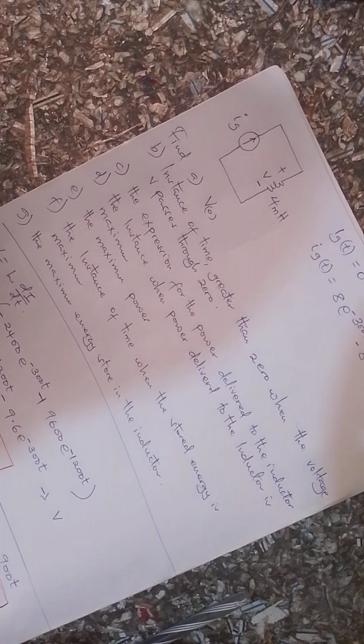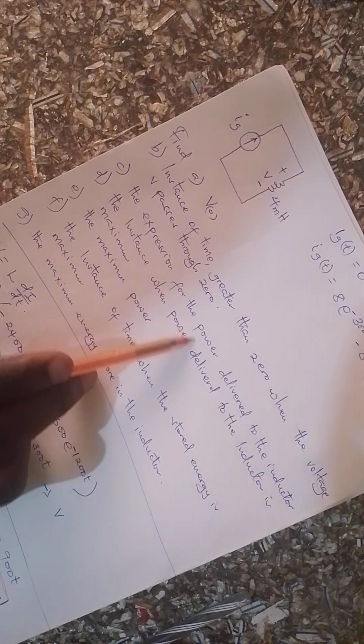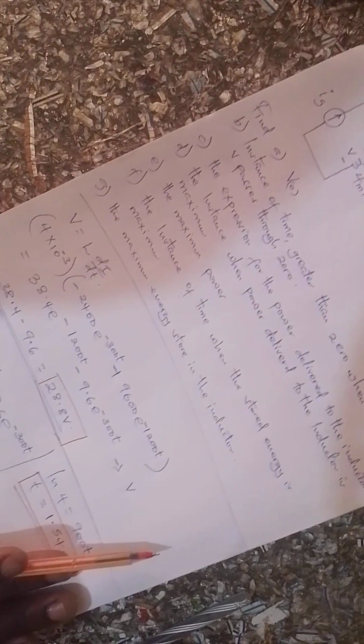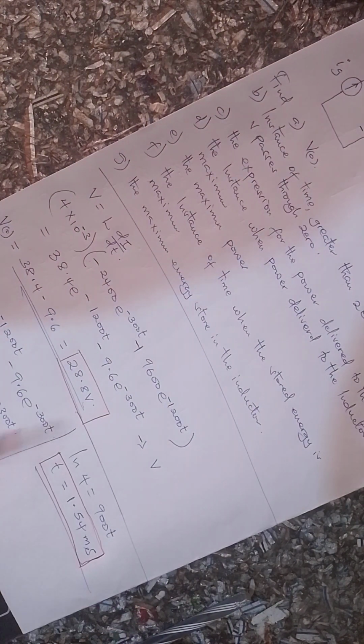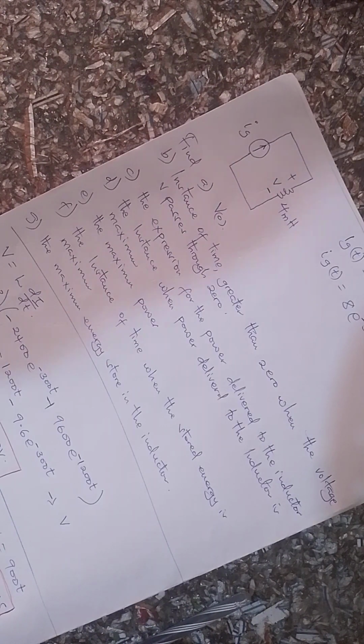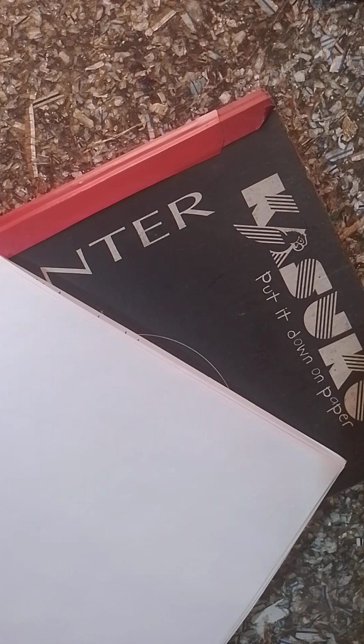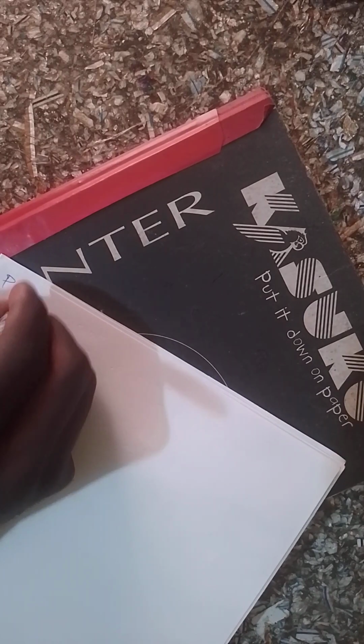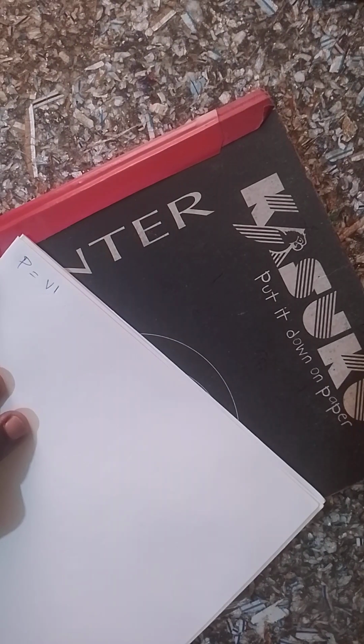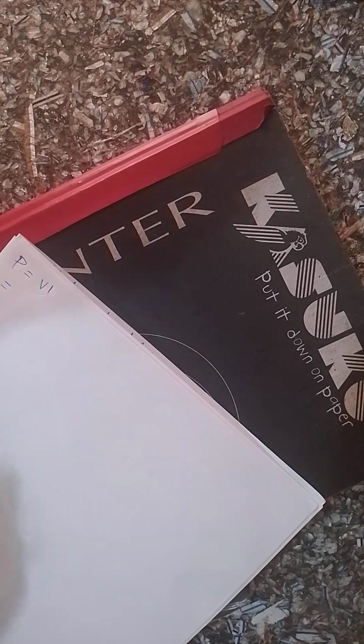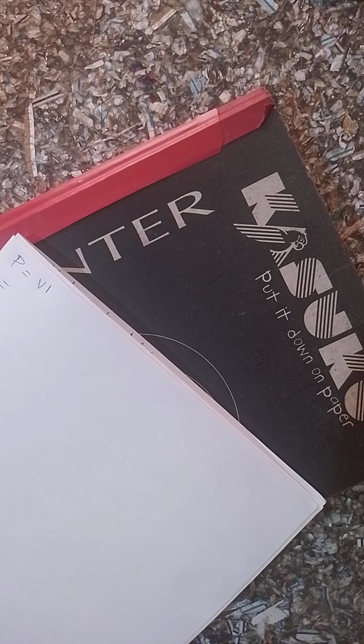Then the next question: the expression for the power delivered to the inductor. We know that power is equal to vi. So we will multiply the expression of v and the expression of current i.